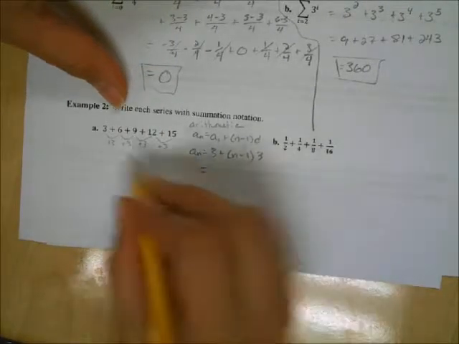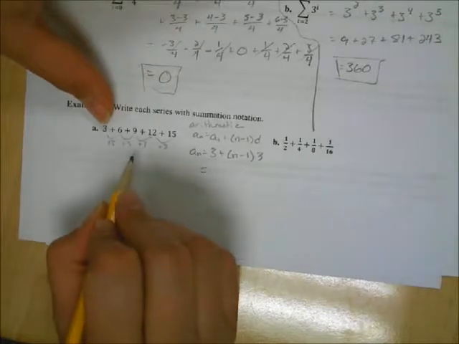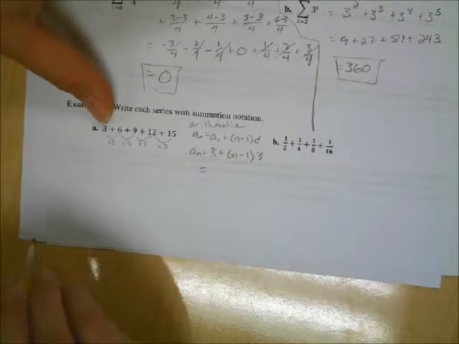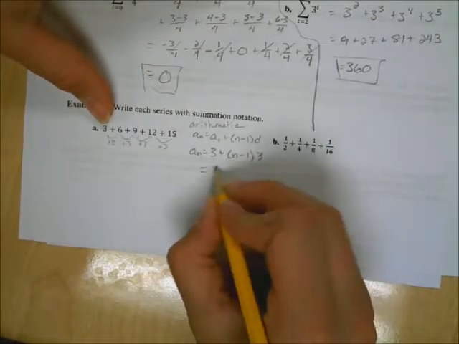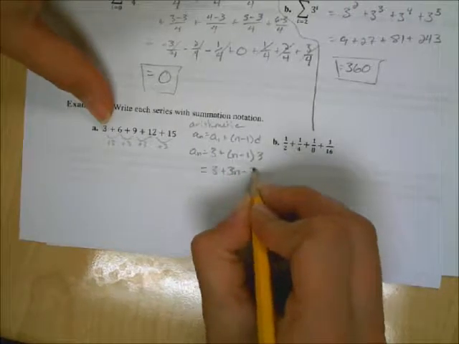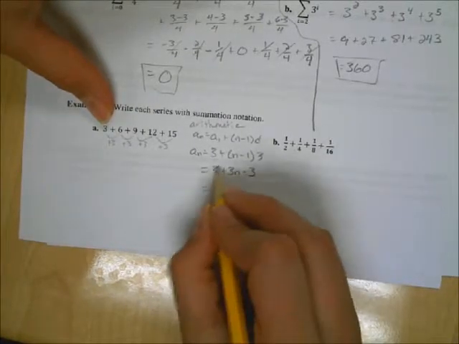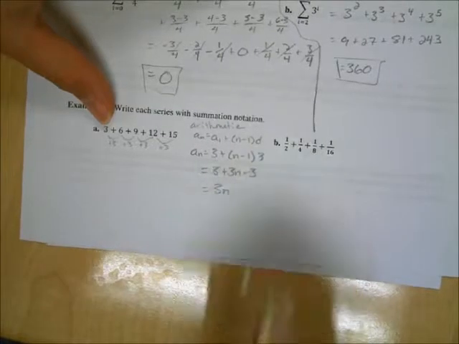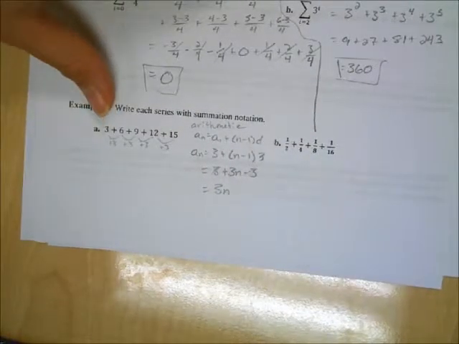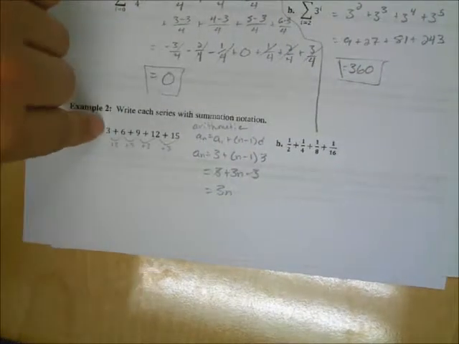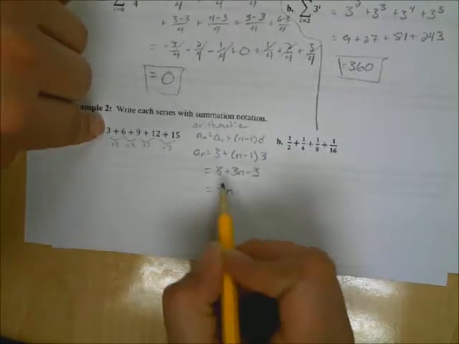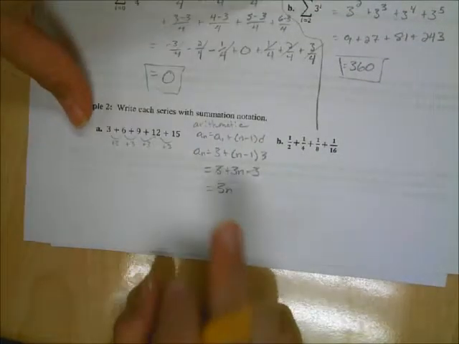If you don't know that, use your formula. Work it out: 3n minus 3, the 3's cancel and I get 3n just the same. If you can't just look at it and see what it's supposed to be, work it out. Use your formula. Get your general term.